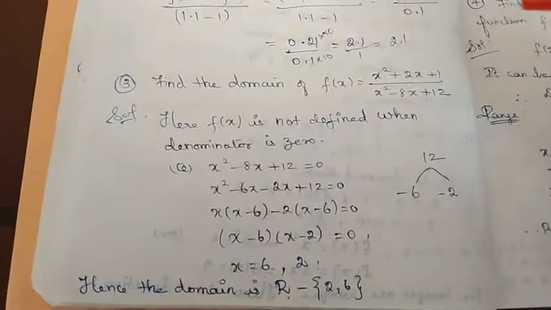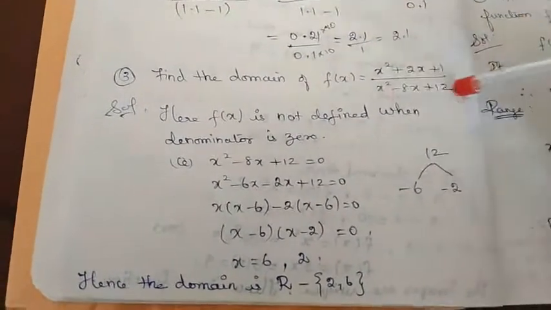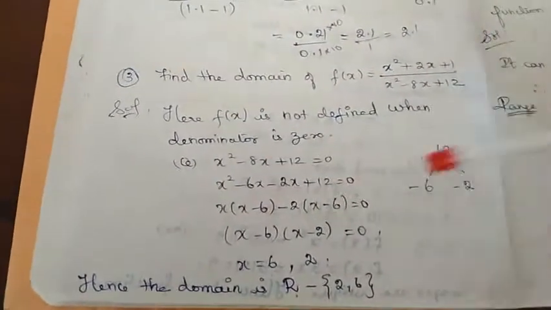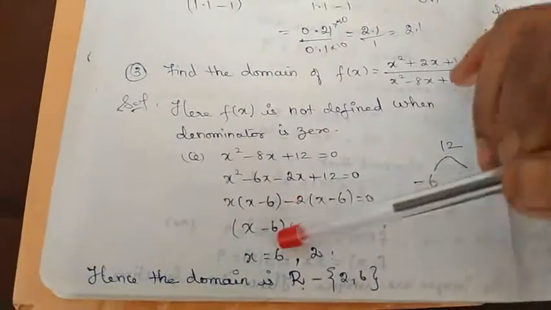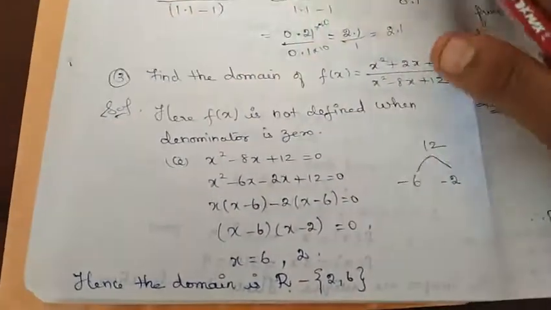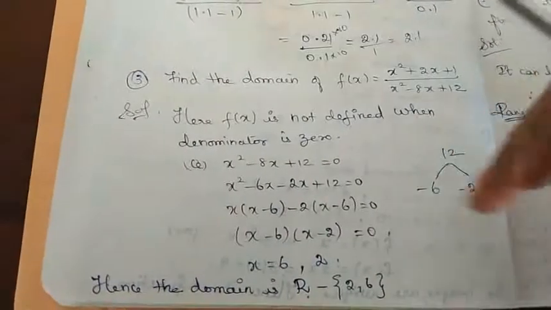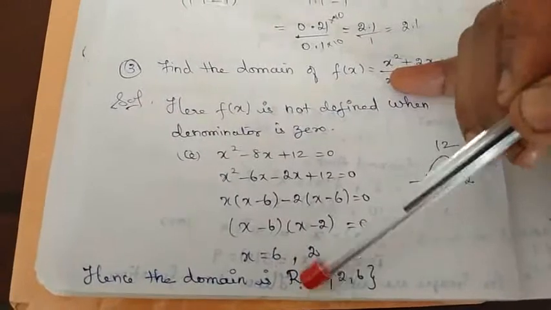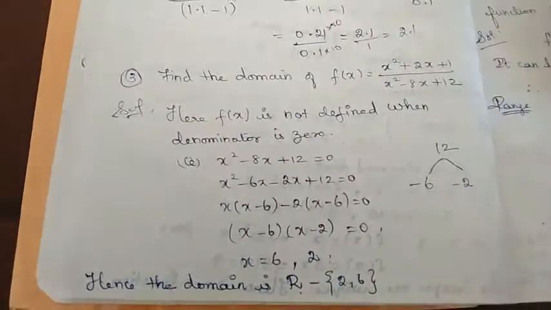Right? So the function is not defined when the denominator is equal to 0. If you set it equal to 0, after factorizing, we get the x values as 6 and 2. So at 6 and 2 alone, the function is not defined. Otherwise, the function is defined on the entire real number system. So the domain is going to be the real numbers minus {2, 6}.